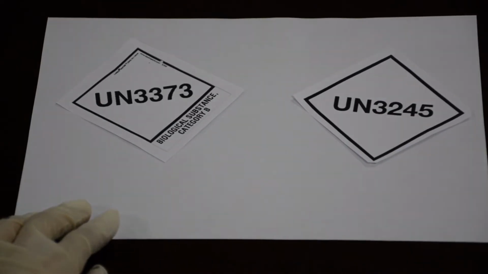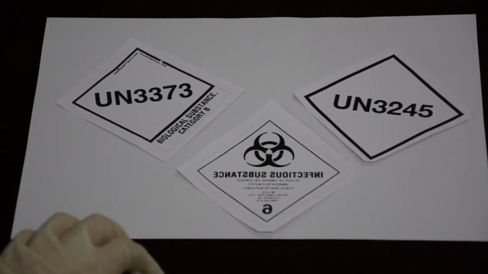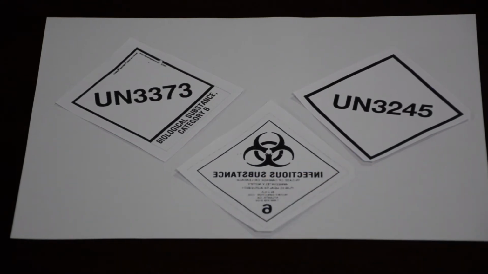Also, the outermost container should be marked with a Hazard Class 9 label, UN 3373 and UN 3245.